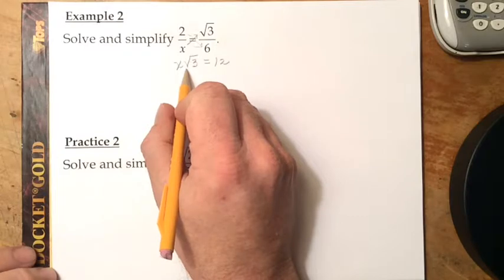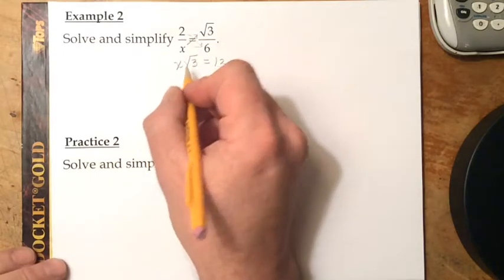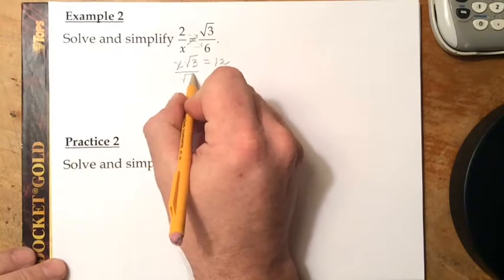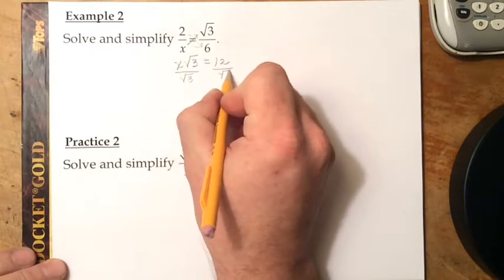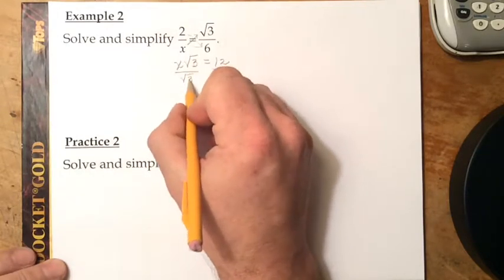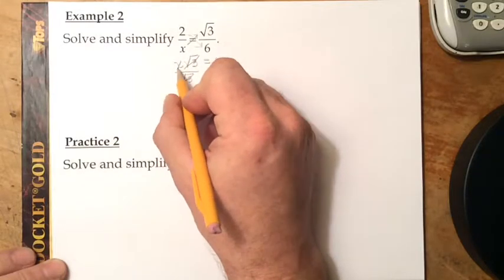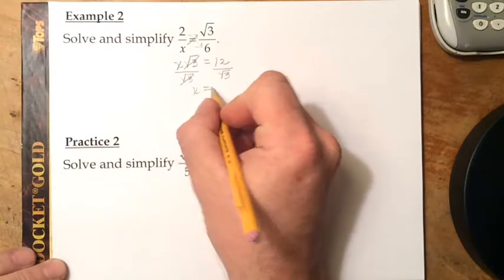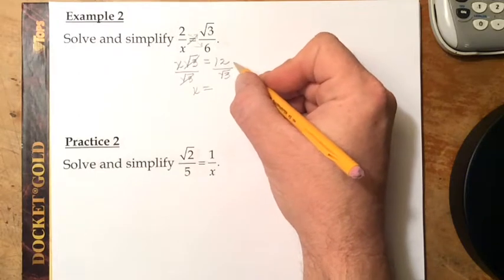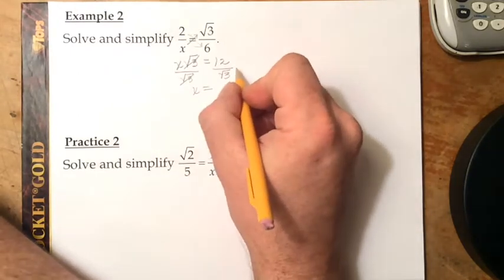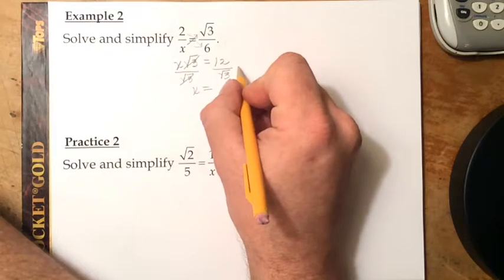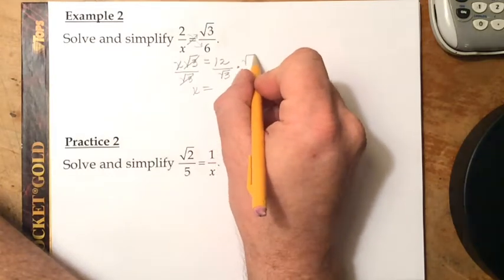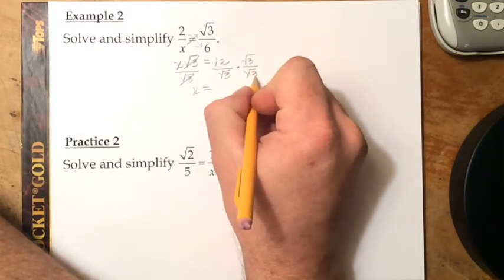Just as we get rid of any coefficient of x, like 3x, we get rid of the square root of 3 that's being multiplied with x by dividing both sides by the square root of 3. The square root of 3 over the square root of 3 divide out, and we're left with x. And here we need to rationalize 12 over the square root of 3. So to get rid of the square root in the denominator, we multiply by a form of 1, the square root of 3 over the square root of 3.